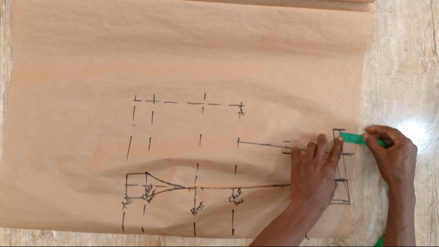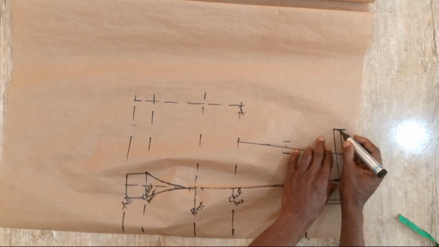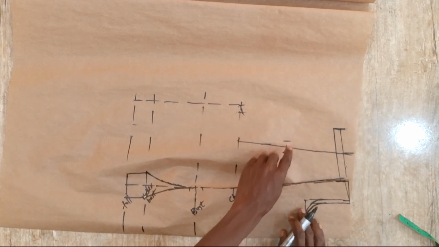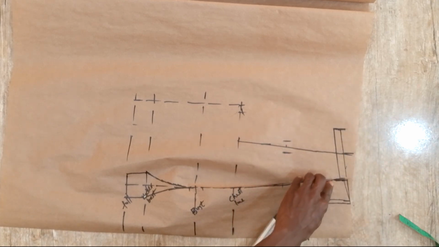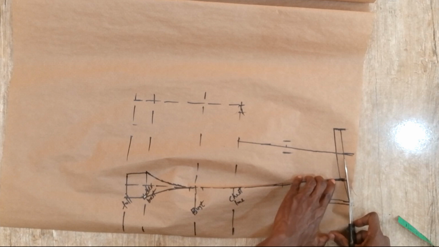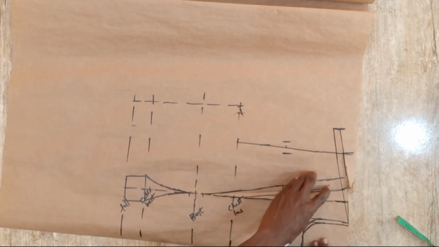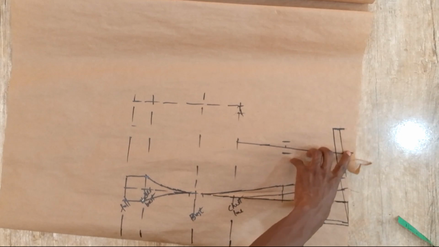From here to here now we have 1.5 inches as well for the shoulder slope. So from this area, we are going to connect our shoulder. But let's trim this place out first. So that's for the shoulder area.